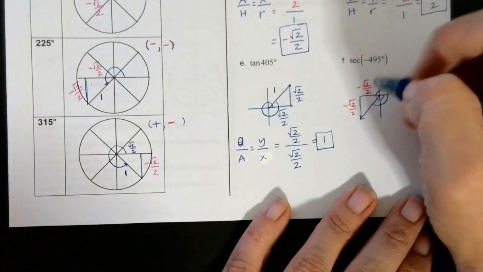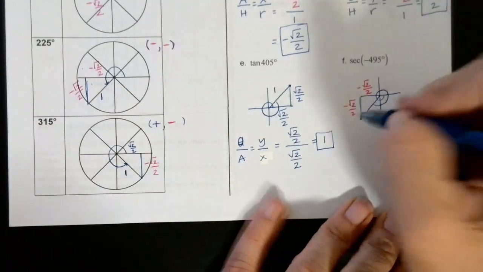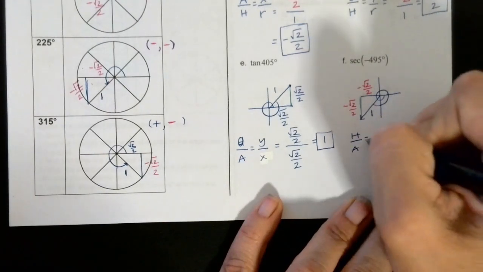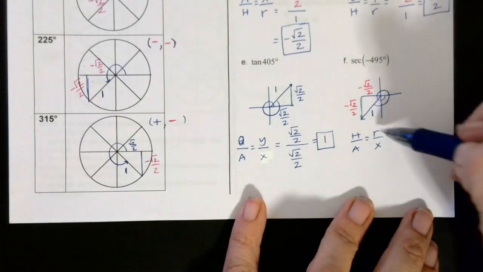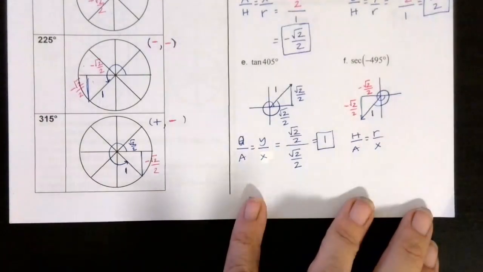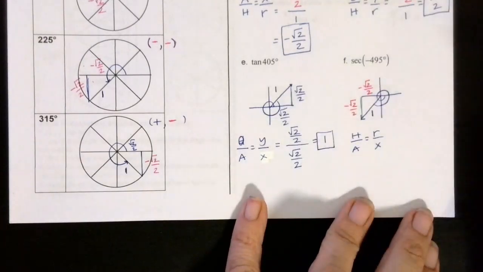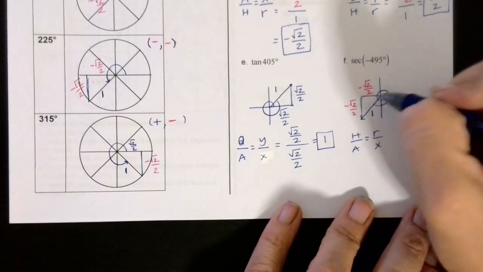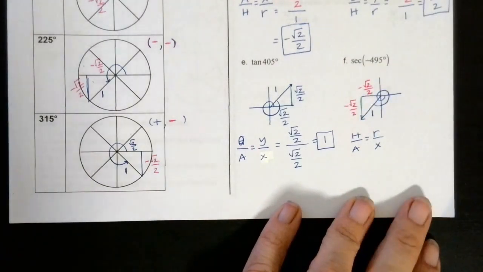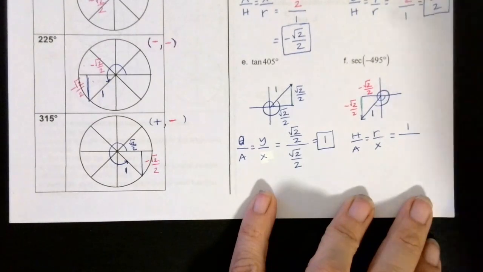But my hypotenuse is always 1. And then secant, we already did. We'll do it again. It is hypotenuse over adjacent, or the radius over the x value. And you guys might be wondering, why do I keep doing this? Because there's going to be a point in our chapter where we have to use r over x and y instead of h and a. So I'm kind of just introducing it to you right now. So the hypotenuse is always the radius, and then the x value is your adjacent value. So that gives me 1 over negative root 2 over 2.